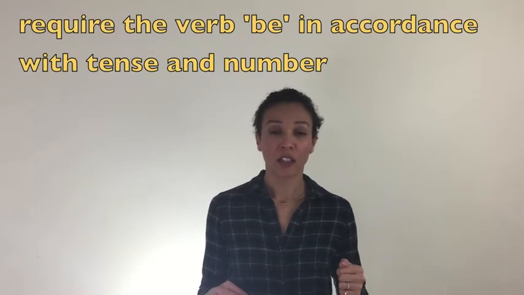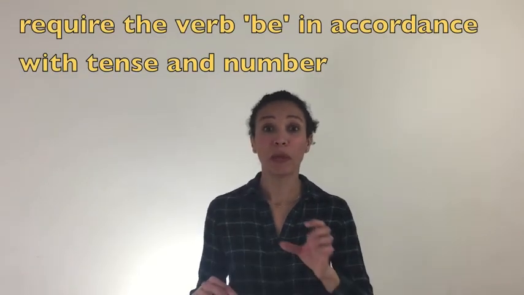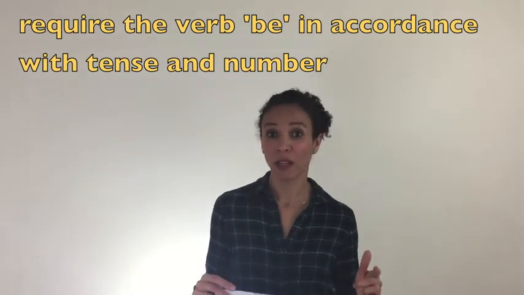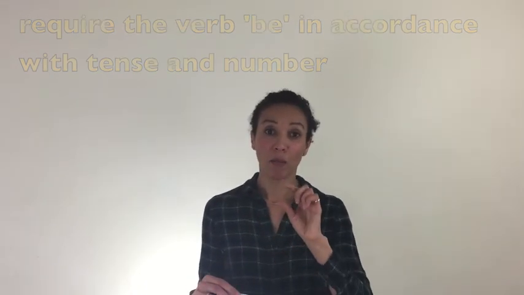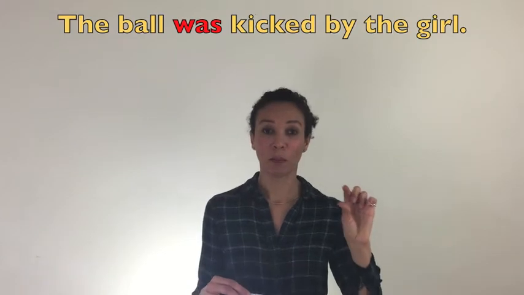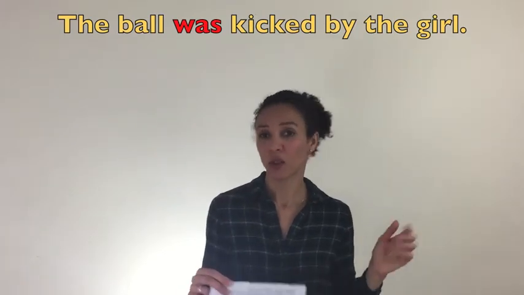The reader does just a little bit more work. And passive voice sentences require some form of the verb be. So in that example I gave you, the ball was kicked by the girl. So extra words is my point.